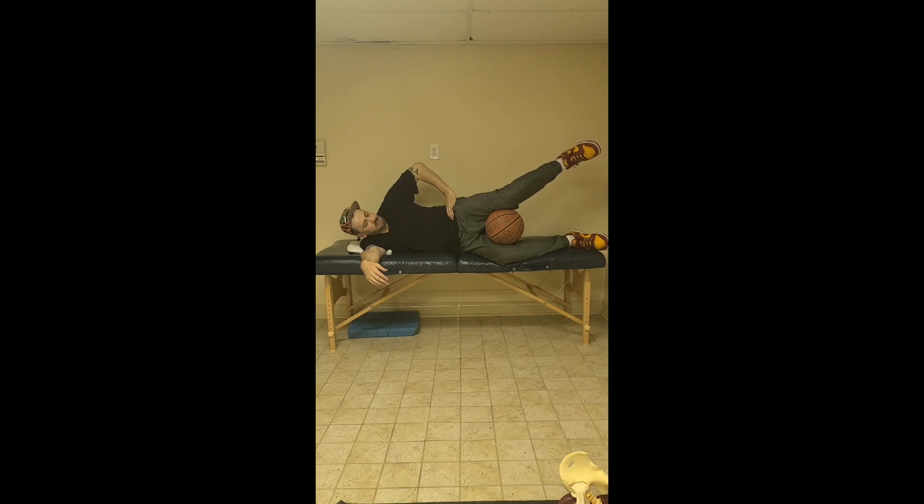1, 2, 3. And these are exercises specifically designed to really isolate the glutes, send good blood flow there, make sure they're firing, make sure they're optimal length.